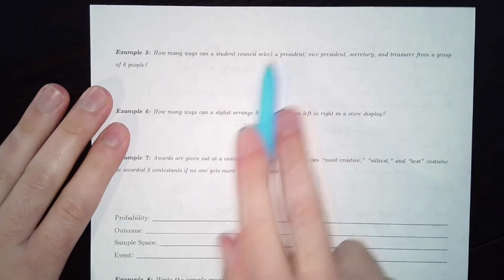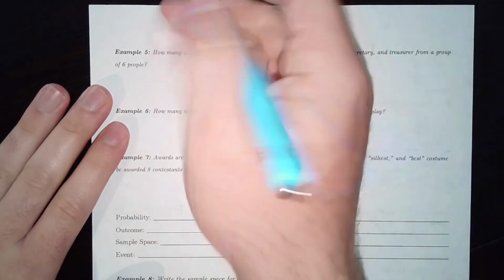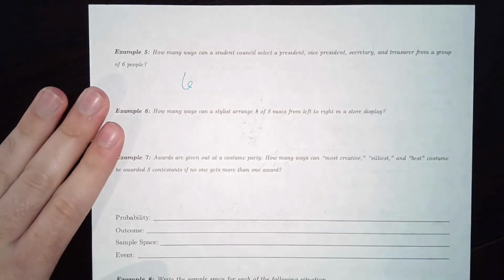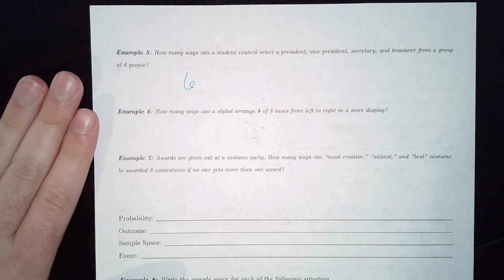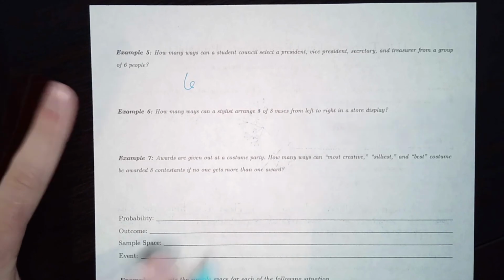So I'm going to work through this one role at a time. Let's say we pick the president first. Well, if I have 6 people total, I have 6 choices for that president. Now we are going to make the assumption that no one can hold 2 of these positions. I think that's a fair assumption to make.